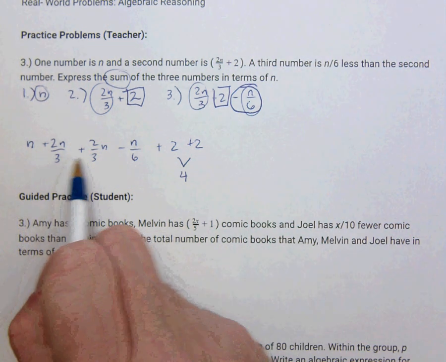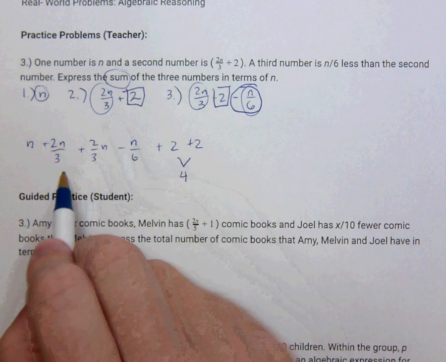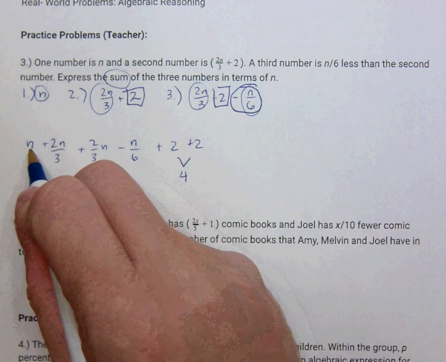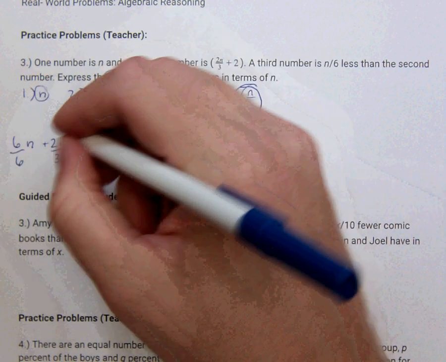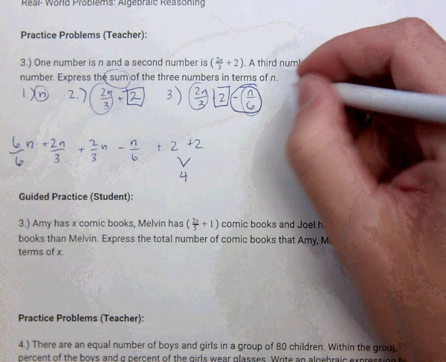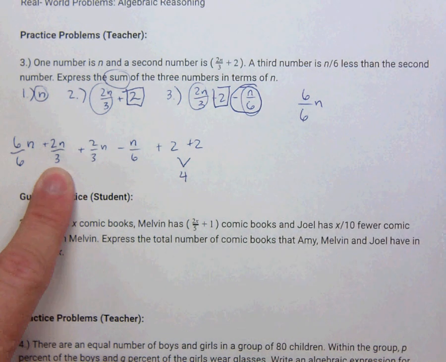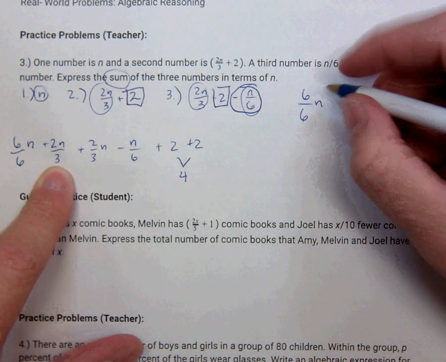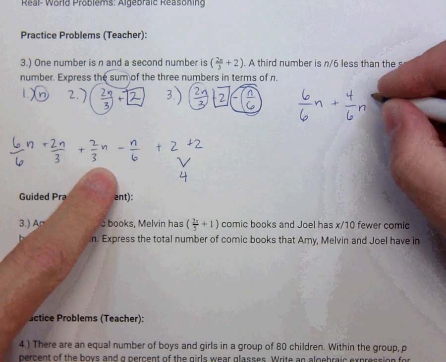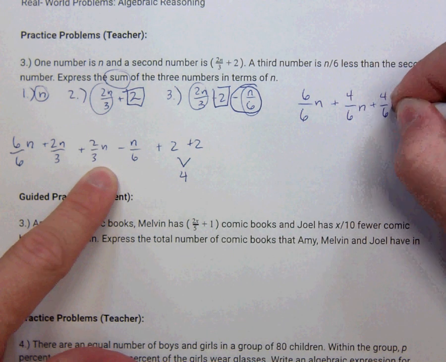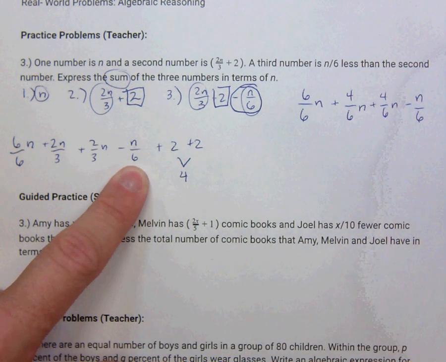Now, I have to find a common denominator between all these fraction n's. It's going to be 6. So this one right here is like 6 over 6, that's 1n. This one right here is not 2, so let's write it over here. 6 over 6n is the first one. This one needs 3 times 2 is 6, so that's going to be 4 over 6n. This is the same thing, so plus 4 over 6n. And this is minus n over 6.